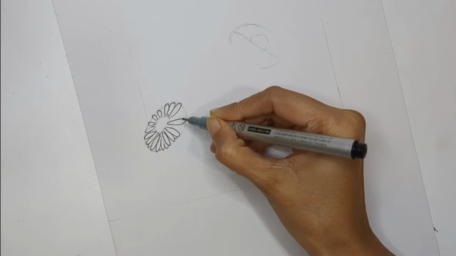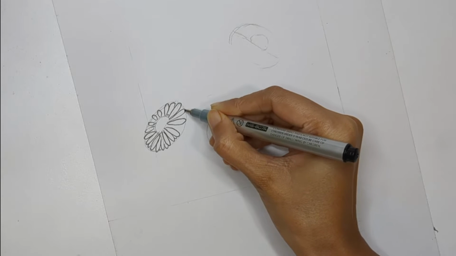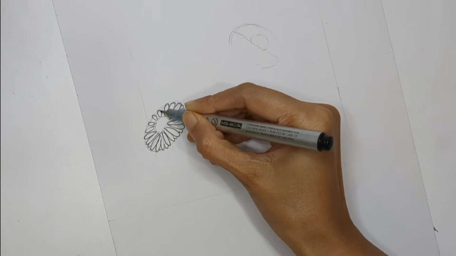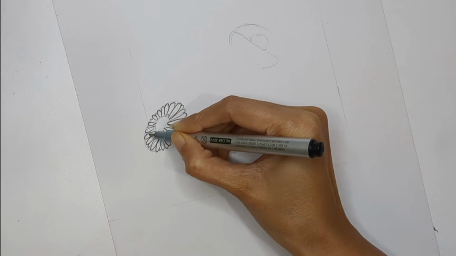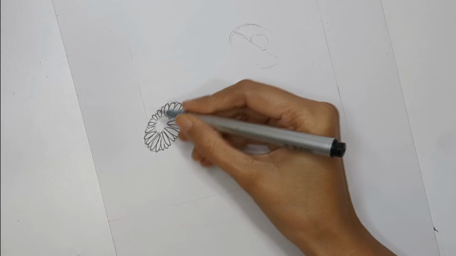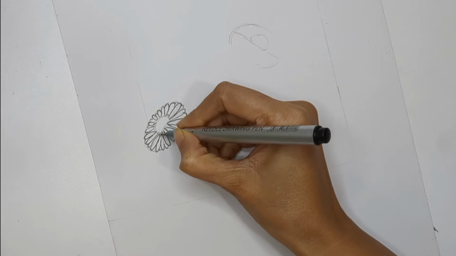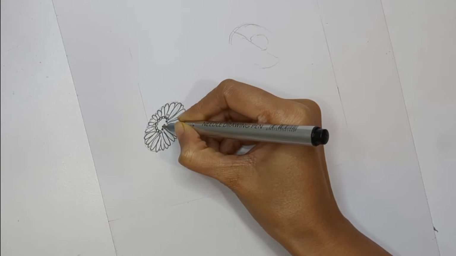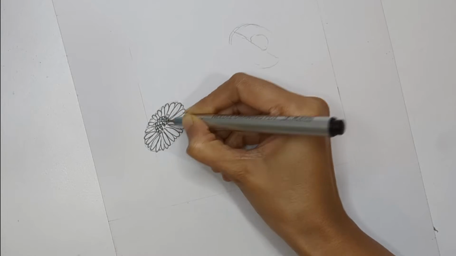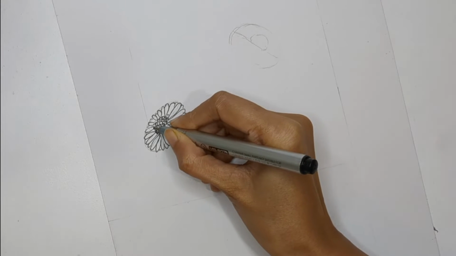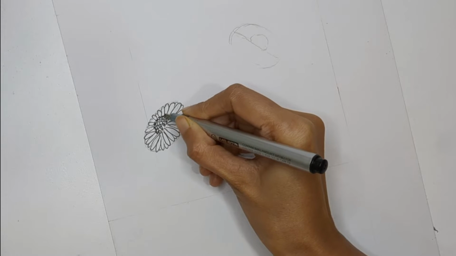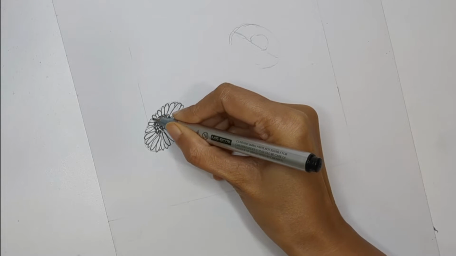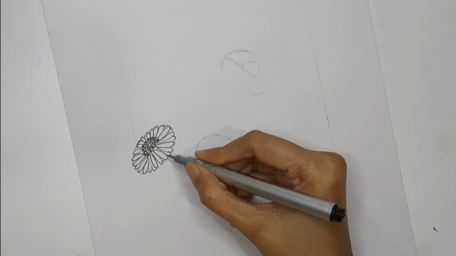So these are my petals. You can make it little bushier if you want to, creating background petals. Background petals means creating one petal in between two petals. And then for the center part of the flower, I'm creating round shape, smaller in size, to fill the middle negative space, and then dots around the center part. So this is more of a flower tilted towards the left side.